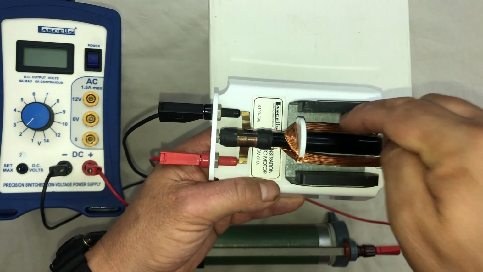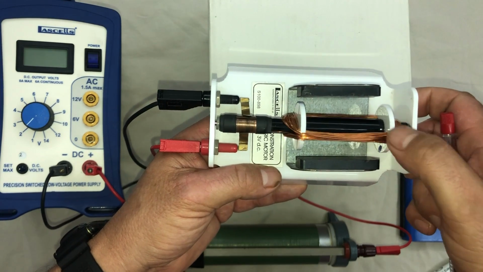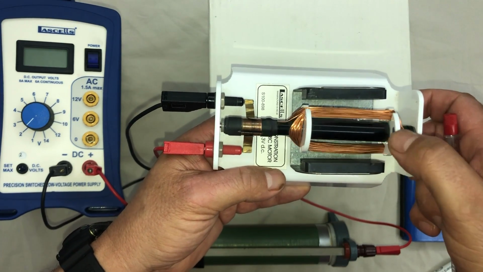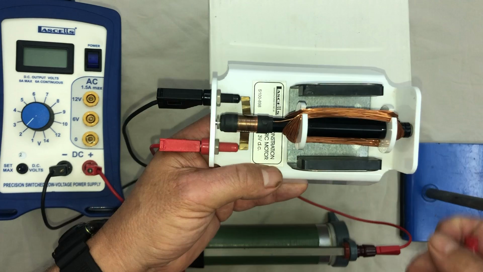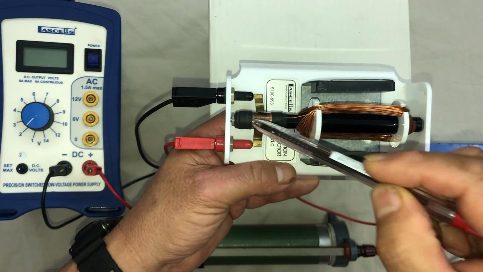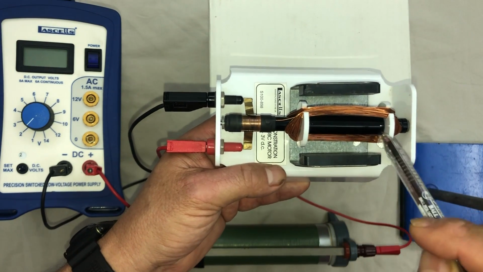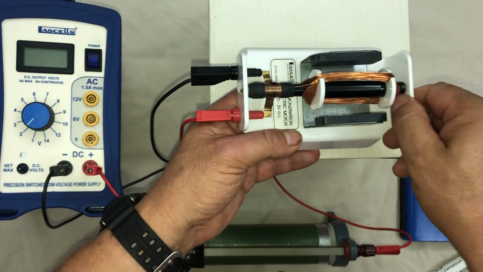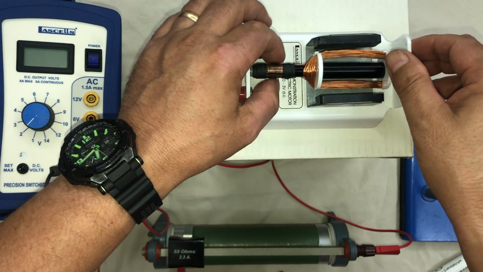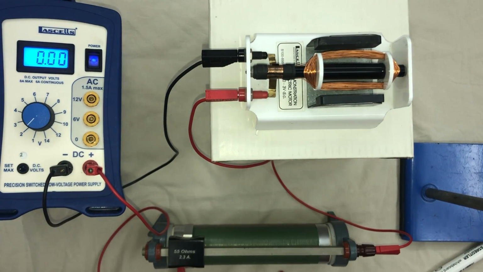Conversely, this side here, this side's pulled up, then it's pulled down. And all because the split ring commutator here is reversing the direction of the current every half turn. Very clever. Without that, motors will not spin. Okay, so let's just get that spinning again.